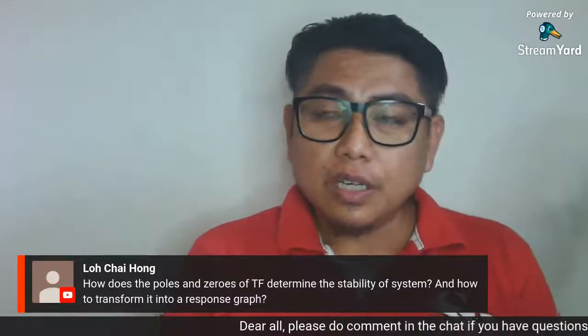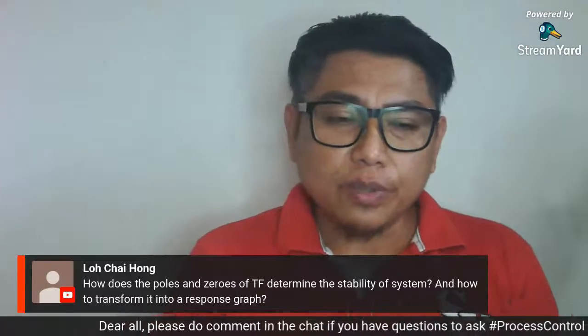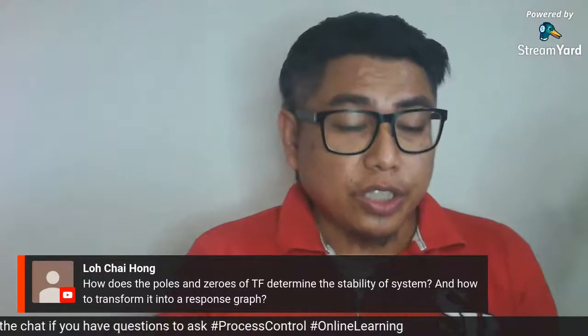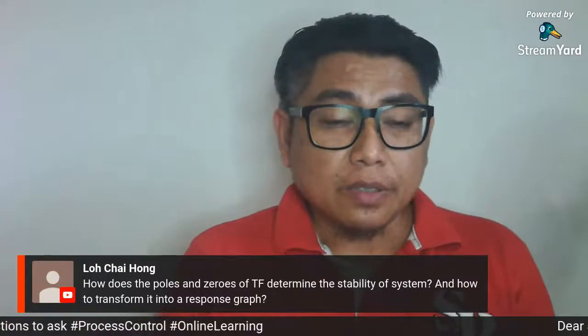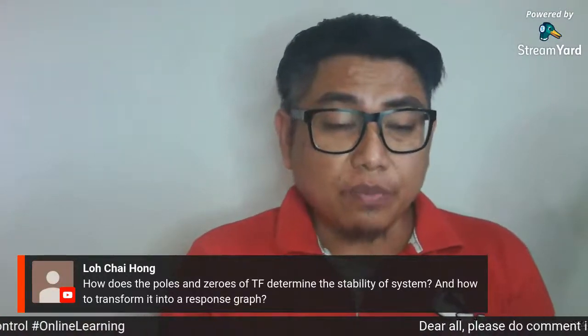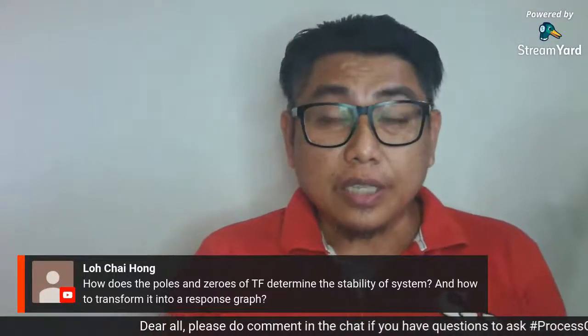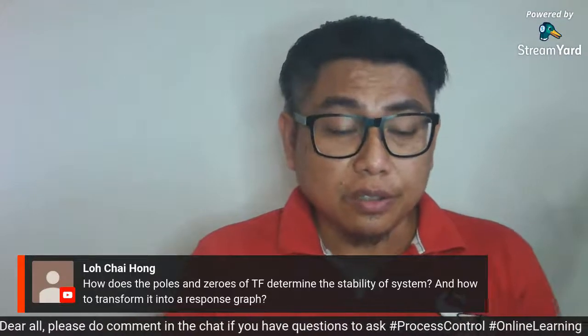Some of these values of the poles and zeros can be positive and negative. So you need to check the location of these poles and zeros, and from that you can identify whether it is stable or not.